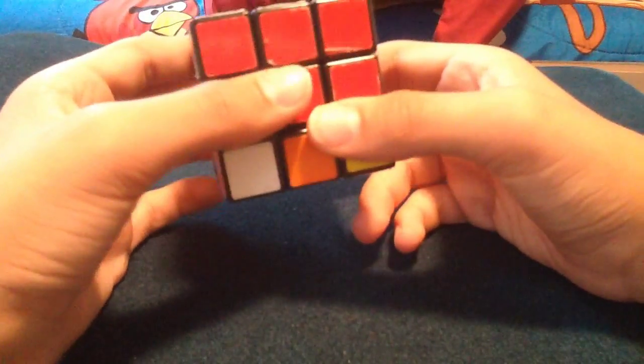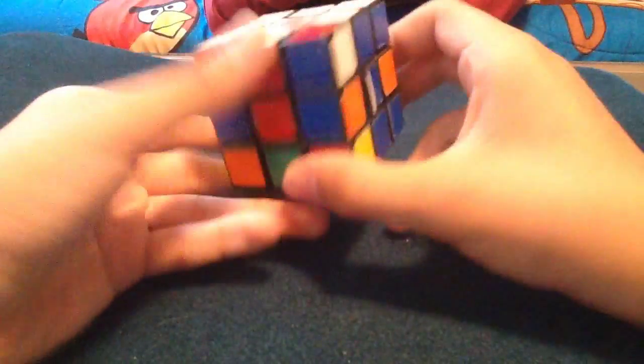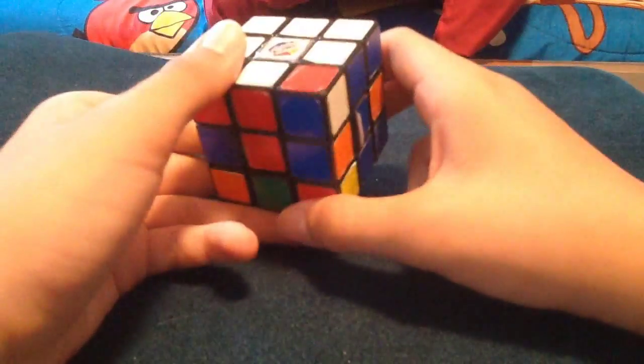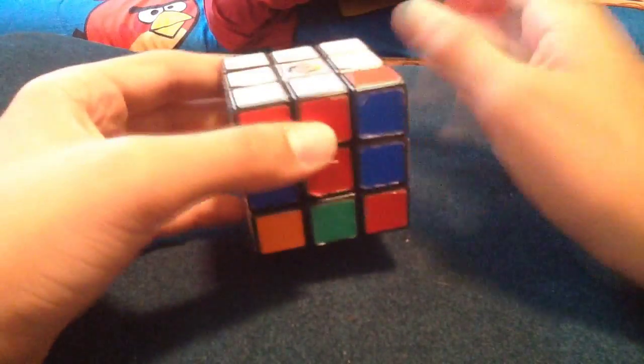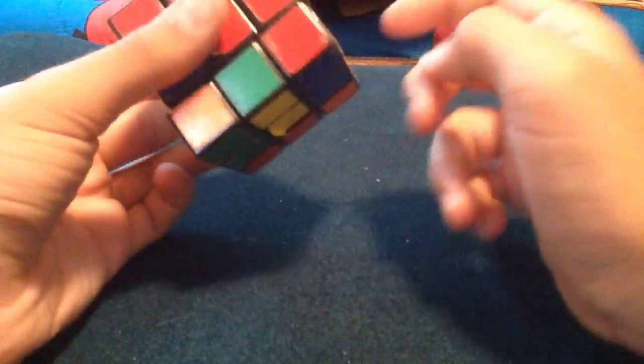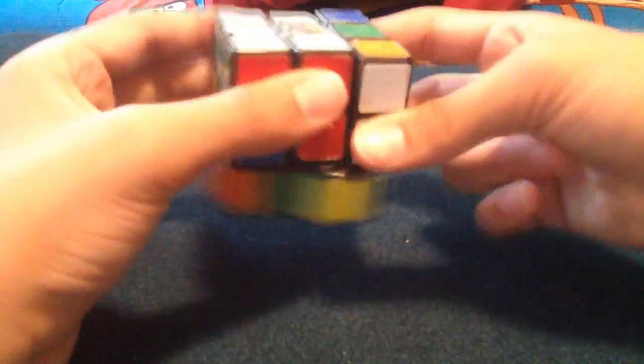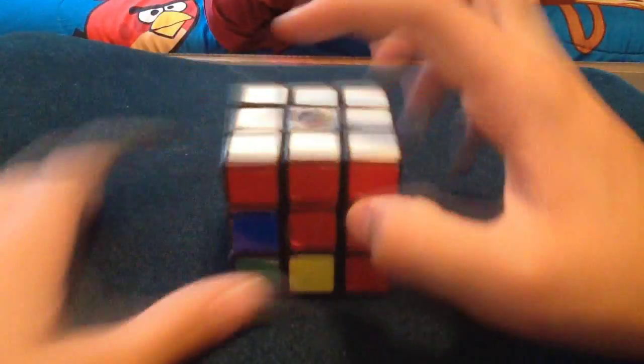Now, this might happen where the corner is in its place, but it's not rotated correctly. If this happens, just do any one of the algorithms that I taught you guys, and it'll take the corner out. Then we just place the corner under where it needs to go, and do whatever algorithm we have to, and there you go.